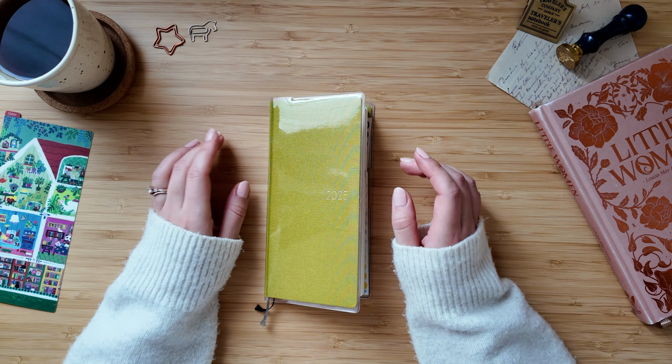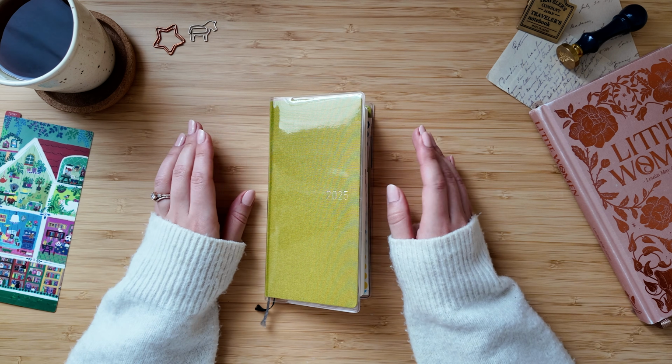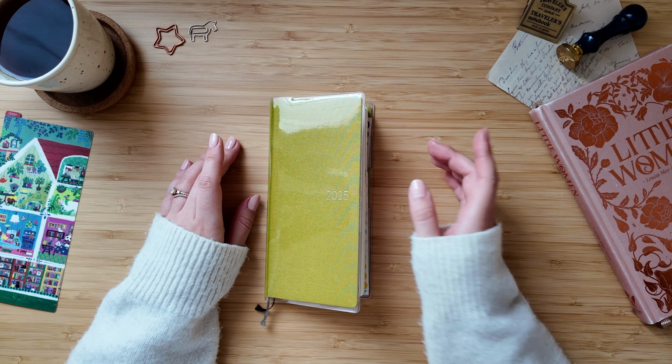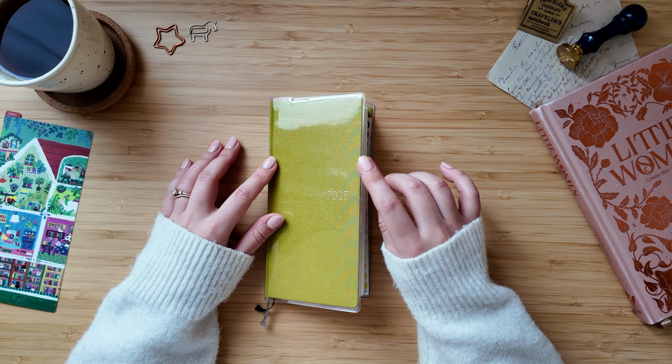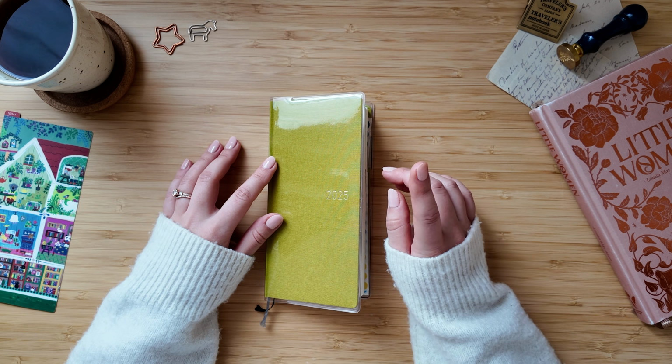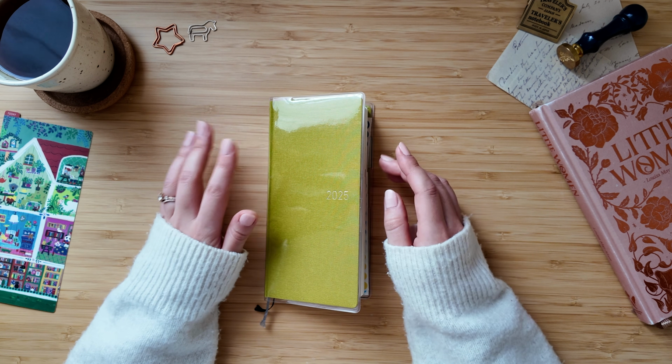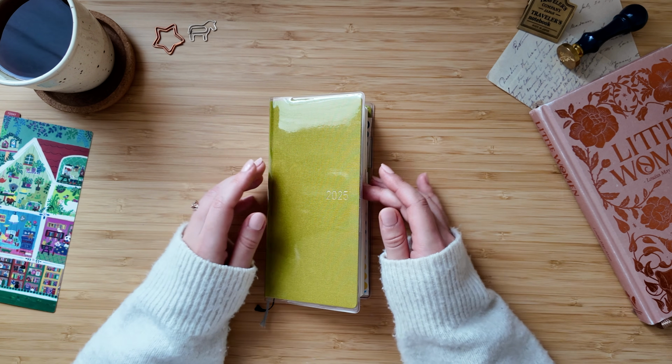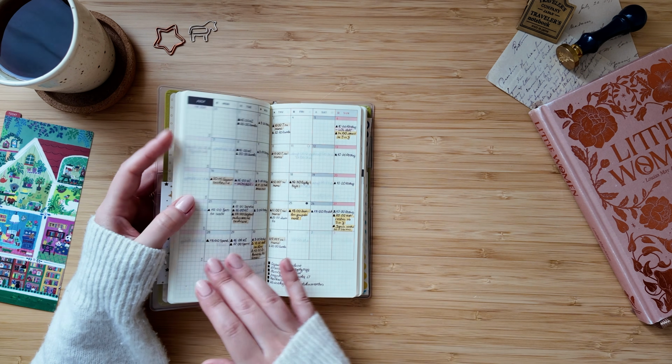I've been in my new type of system for the past month and a half, and I've spent the past month in this particular Hobonichi Weeks planner. So I thought it is about time to do a little flip through. Alright, so let's start with the monthlies.